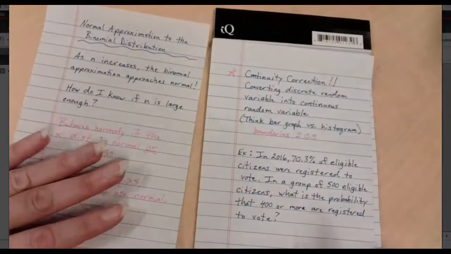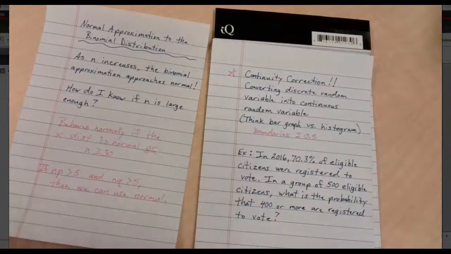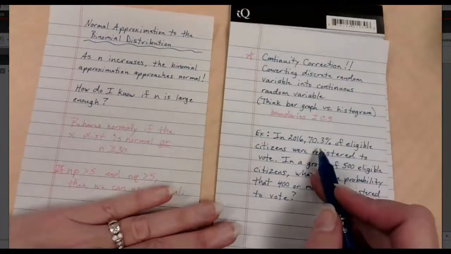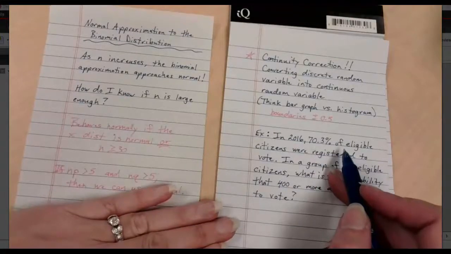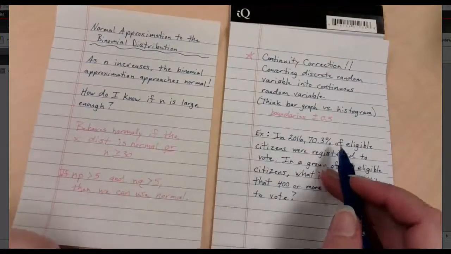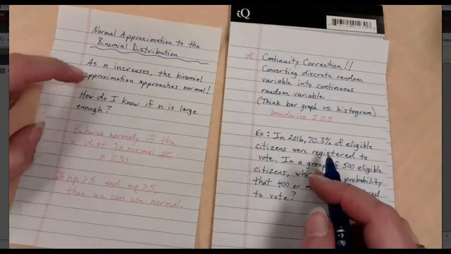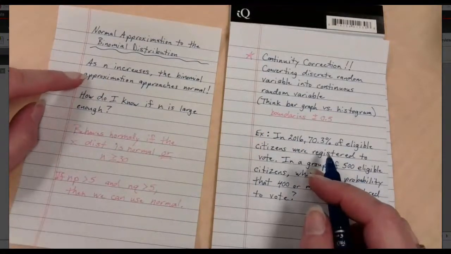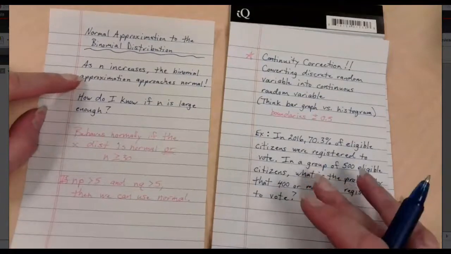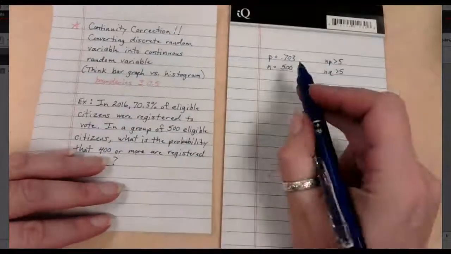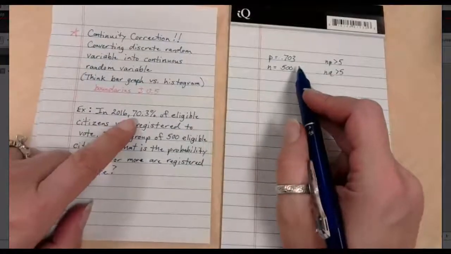And how do I know that this is a binomial problem? Well, think success or failure. They are either registered or they are not. So this is absolutely going to be binomial, and we're going to see if we can adjust it to fit under these circumstances and run it as though it was a normal problem instead of a binomial problem. All right, what's that going to take? Probability of success, 70.3.